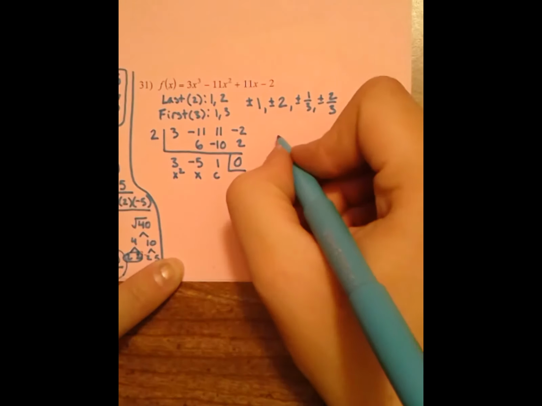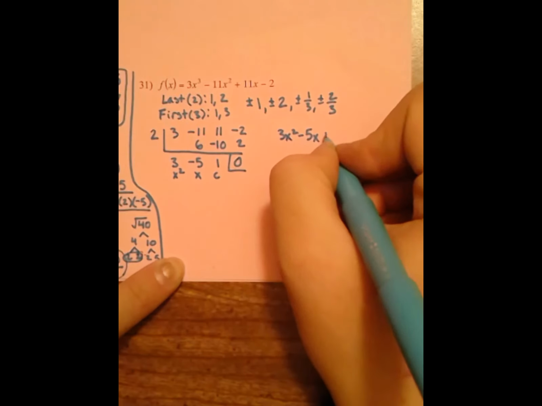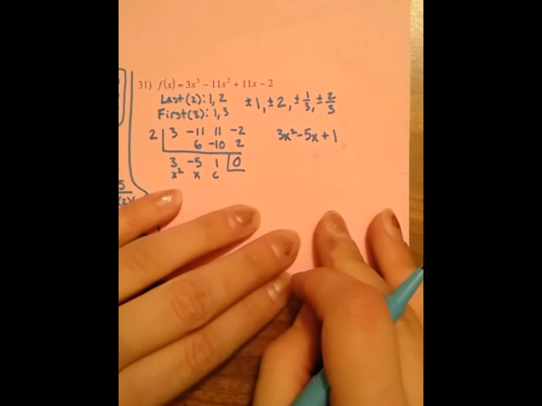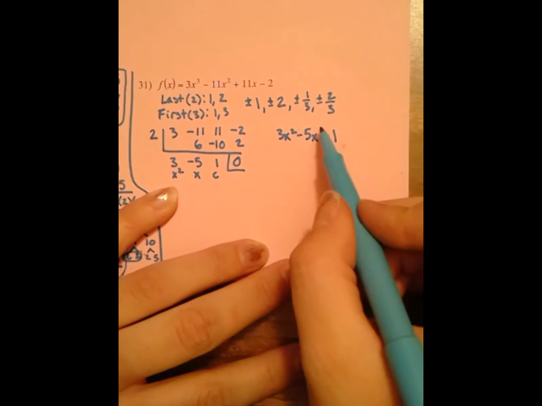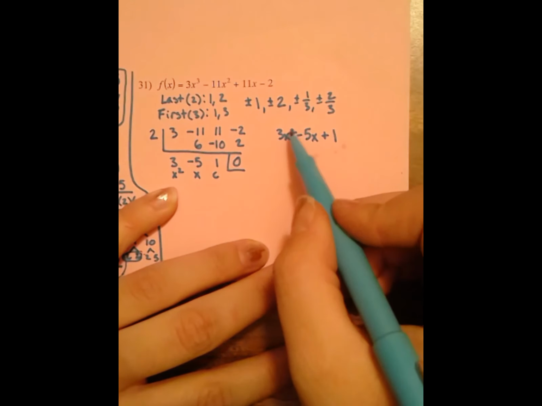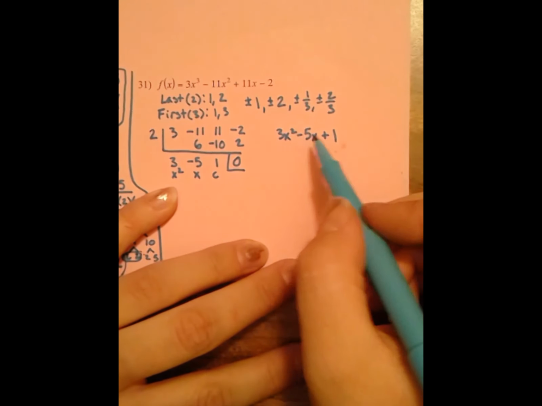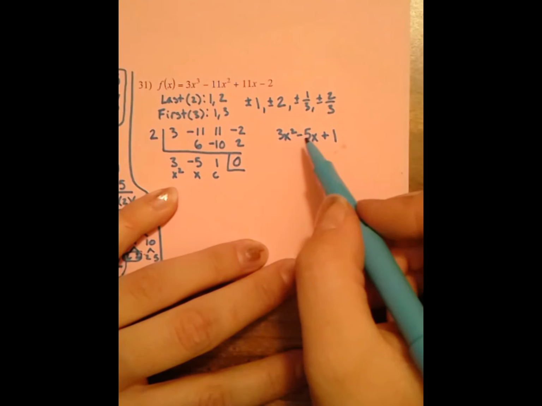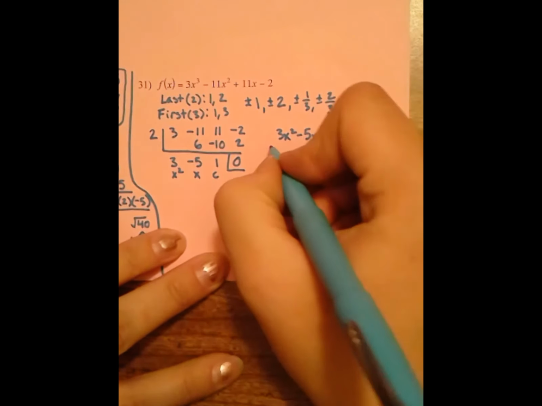So this time I have a quadratic. 3x squared minus 5x plus 1. I like to try to factor it. So doing the glasses thing, I'm going to say, does anything multiply to 3x but add to -5? Well, the only numbers that multiply to 3 are 3 and 1, so nothing is actually going to add to -5, which means we're going to use quadratic formula.